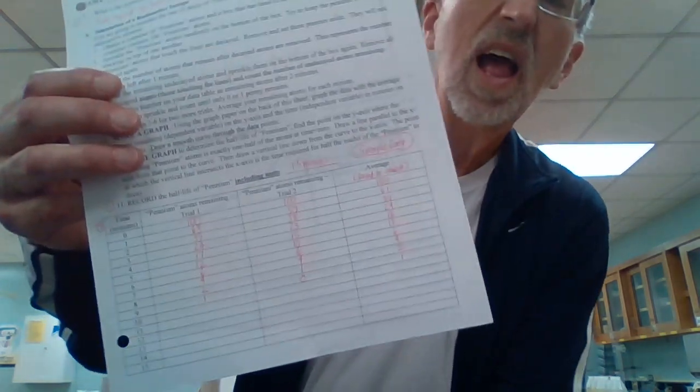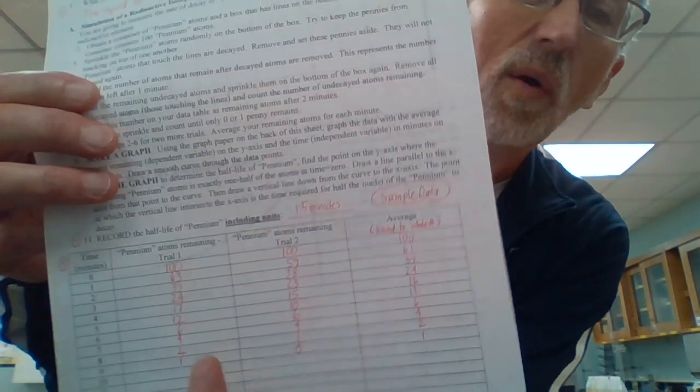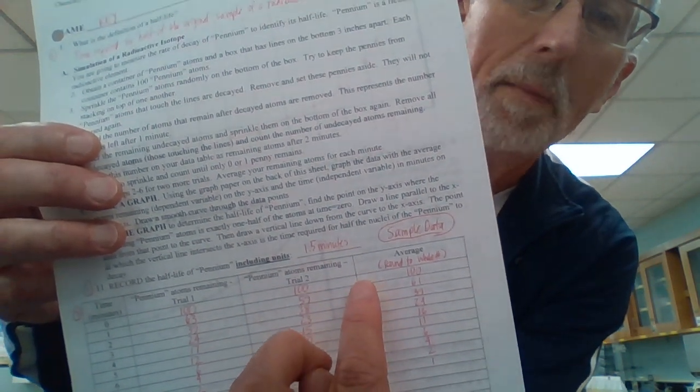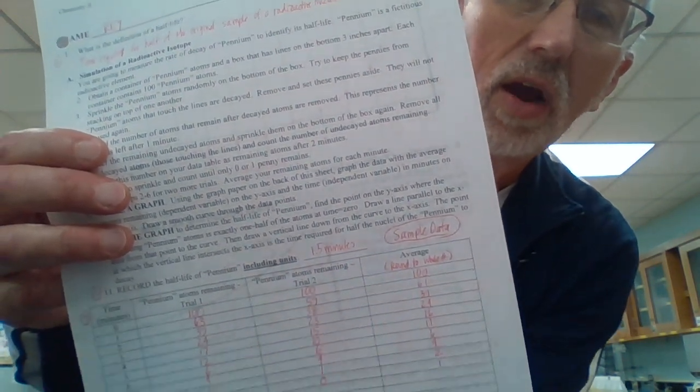And so now we're going to go to the average. And if you'll see up here, I said round to the whole number. See that right there? So for trial 1 and 2, you add them up, divide by 2, and then round to the nearest whole number, because we're going to record by whole number. So of course, the average for time 0 was 100 and 100, which is 100. The average between 63 and 59 was, of course, 61.